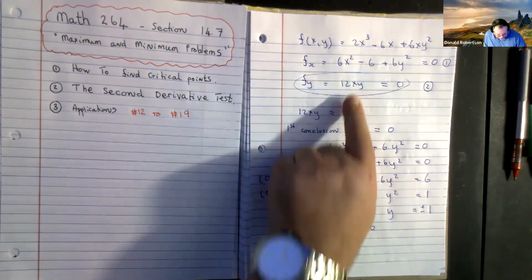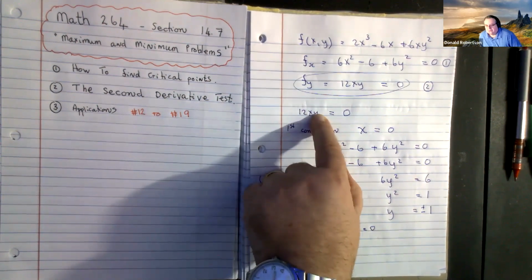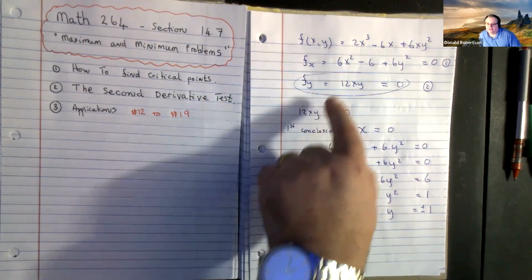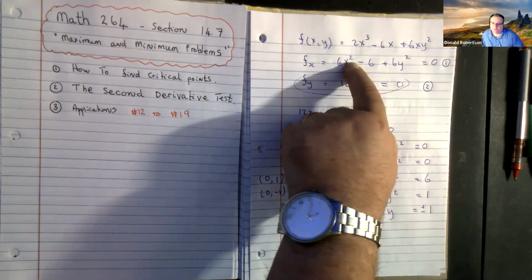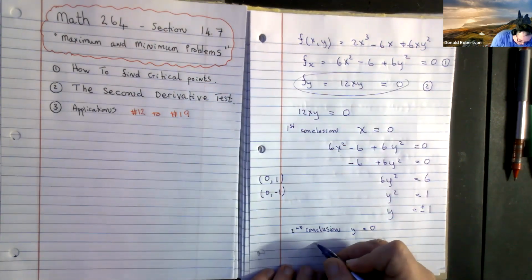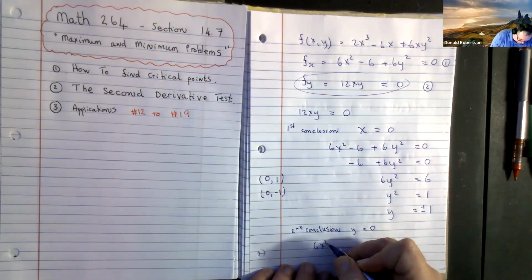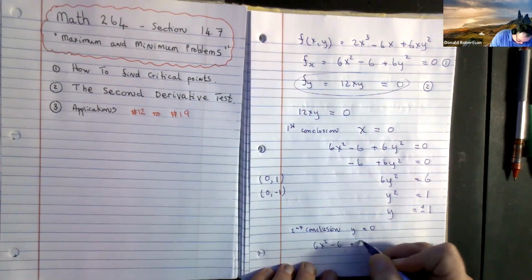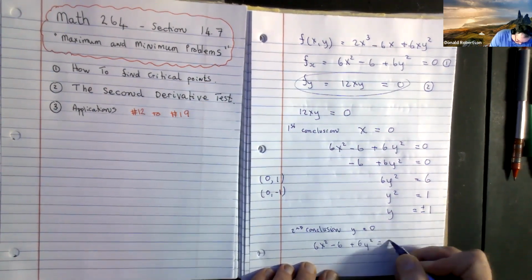Now, if y is equal to 0, x can be anything it likes. So this is the guy that's going to tell me what's going on. And what do we get? We get 6x² take away 6 plus 6y² equals 0.